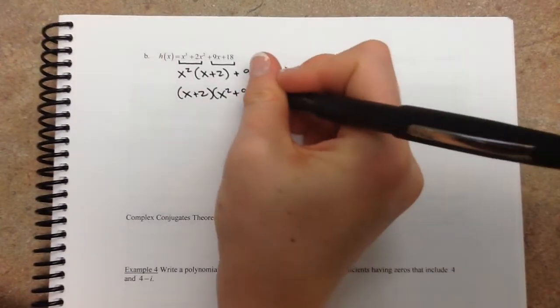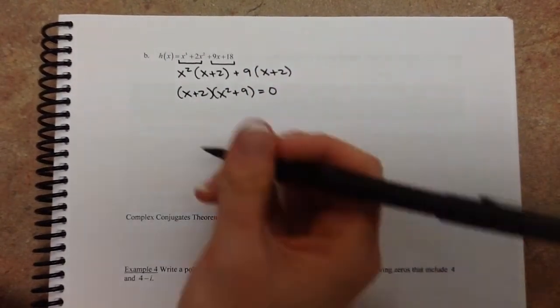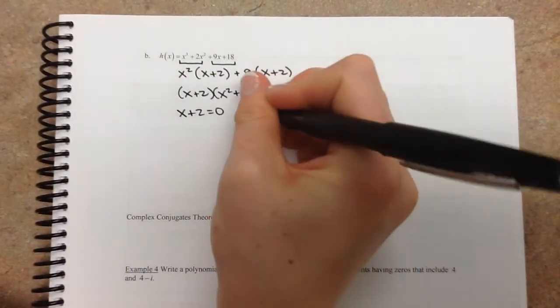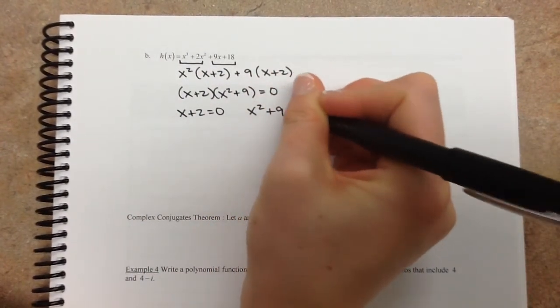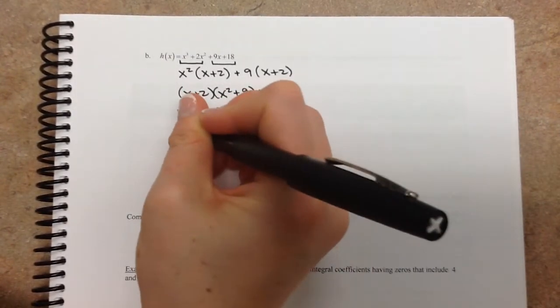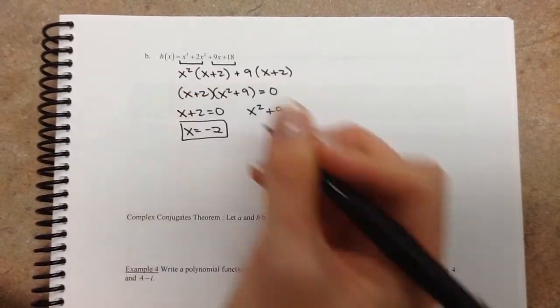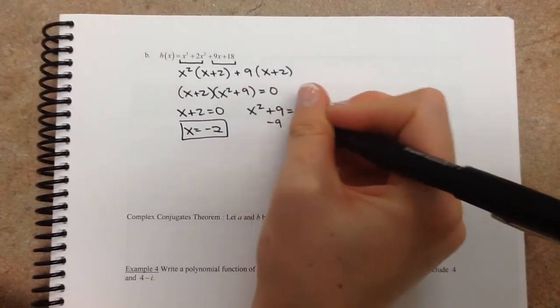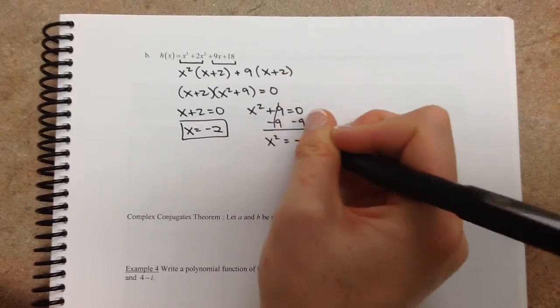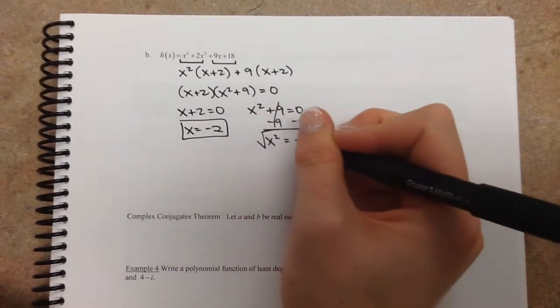Okay, so we are trying to solve this by factoring, so we set it equal to 0. So I'm going to take my x plus 2, set it equal to 0, and then I can take my x squared plus 9 and set it equal to 0. So this one, when I subtract 2 from both sides, I get negative 2. And then this one, I subtract 9 from both sides, I end up with x squared equals negative 9, and then I can square root both sides.